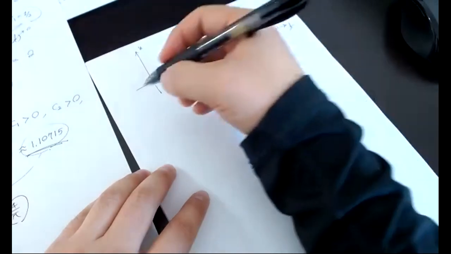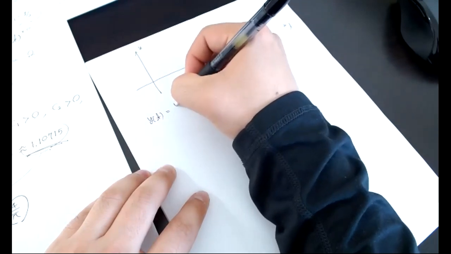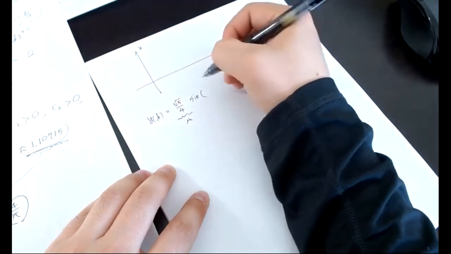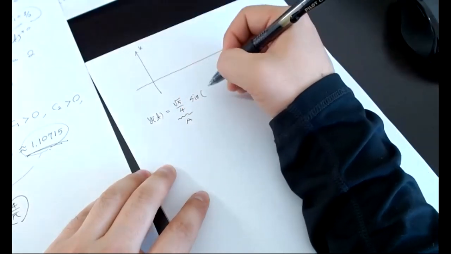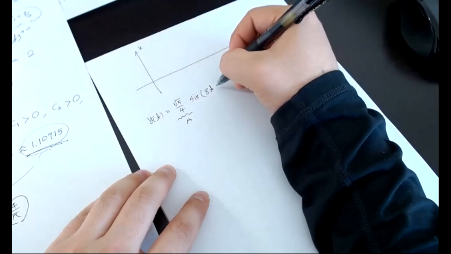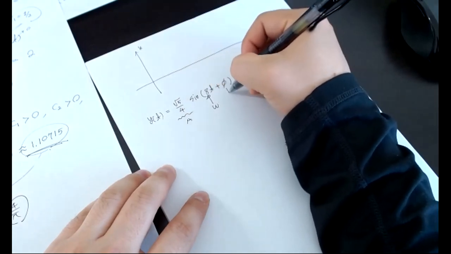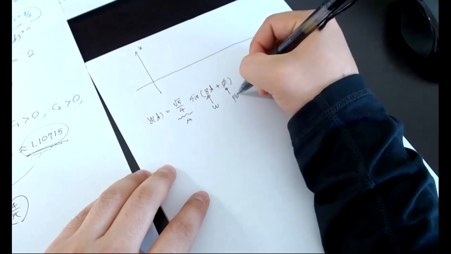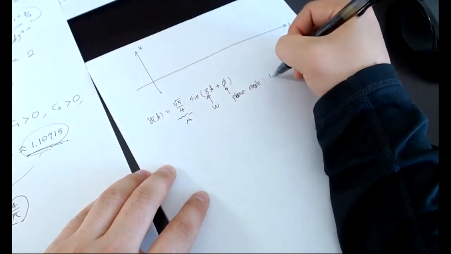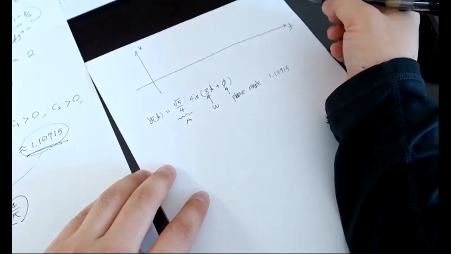Y. So what we figured out is y of t is A, which is square root of 5 over 4, times sine of omega, which is 8, so 8t, and then plus the phase angle phi. So this is omega, and this is the phase angle, which is approximately 1.10715.